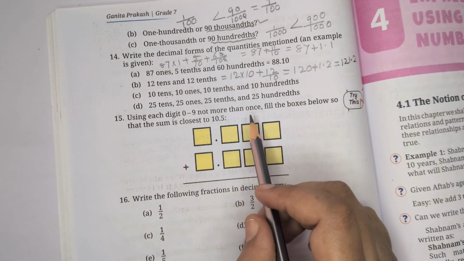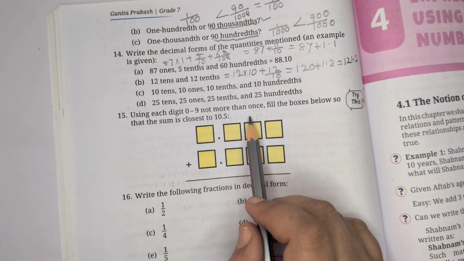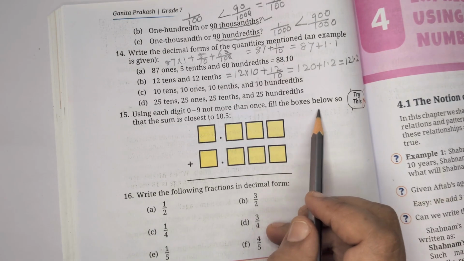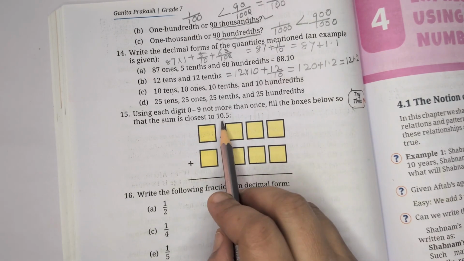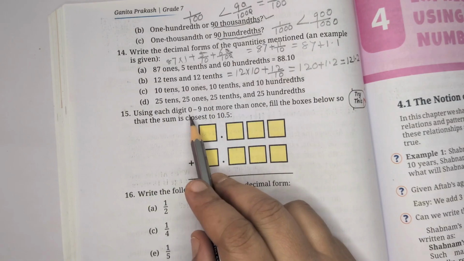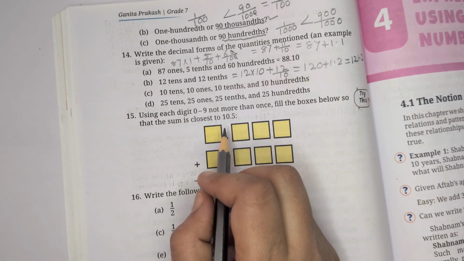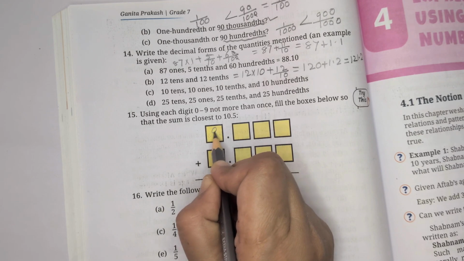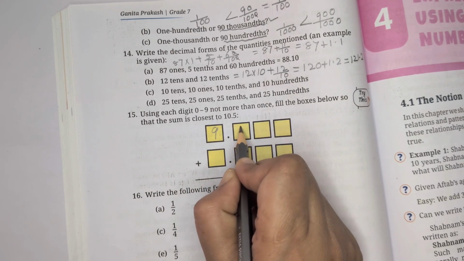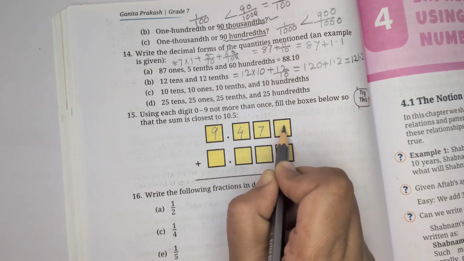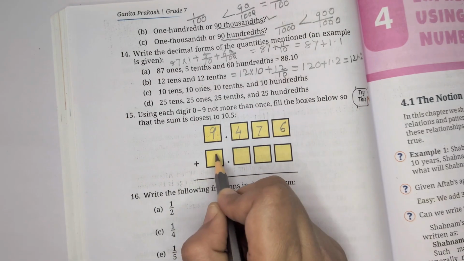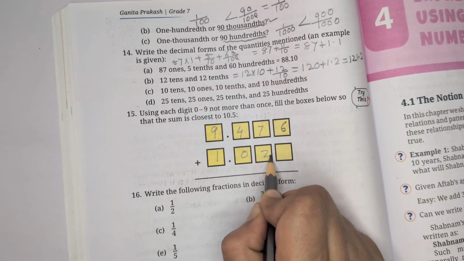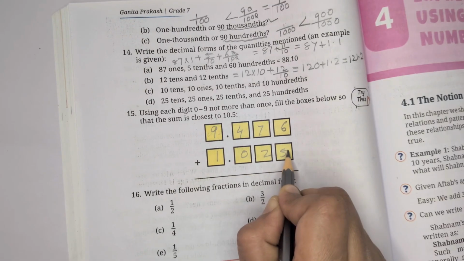Use each digit 0 to 9, not more than once. Fill the boxes below so that the sum is close to 10.5. 0 to 9 we can use. For addition, we can take here 9.476, here 1.025.